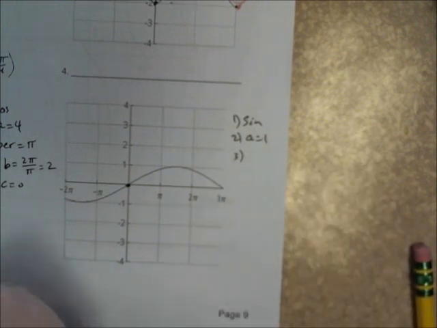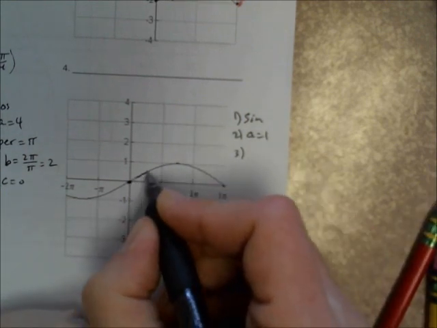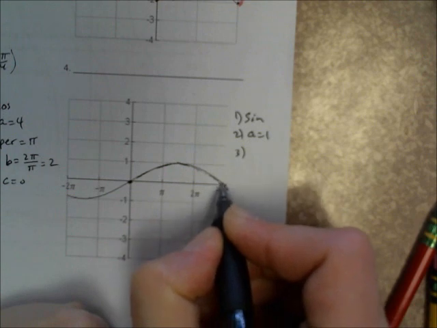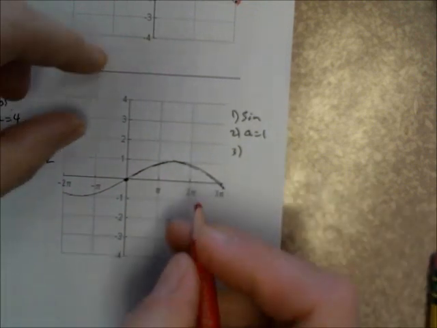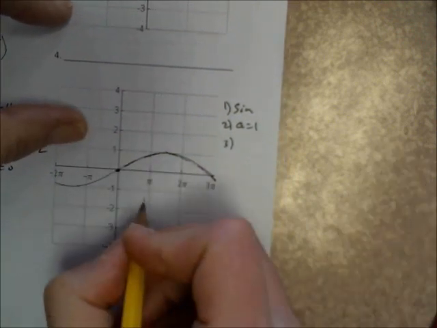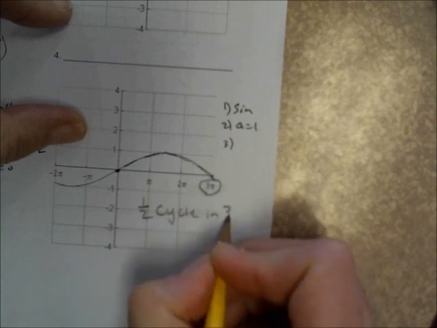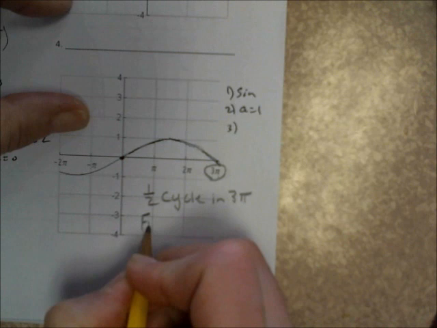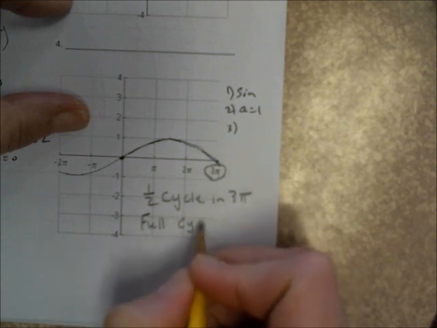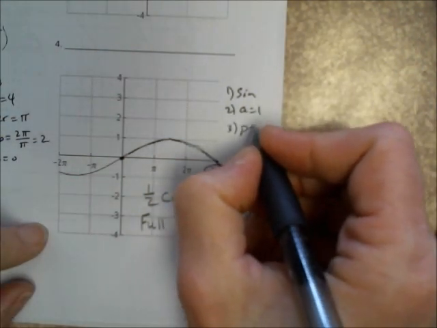Well, what's happened here is we've got a 0, max, 0. We've only gone through a half of a cycle here, between here and here, because we really have to go on to get to the other half. So let's write this down. We've got a 1/2 of a cycle in 3 pi. That's where it ends. A half of a cycle ends in 3 pi. So that means a full cycle must be double that, must be in 6 pi. So that's the period of this graph, is 6 pi.